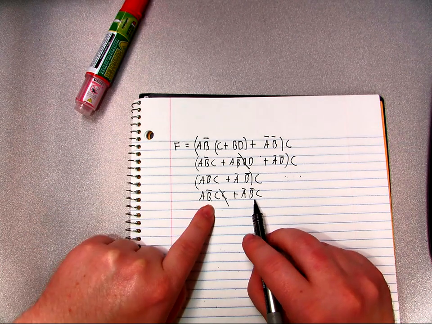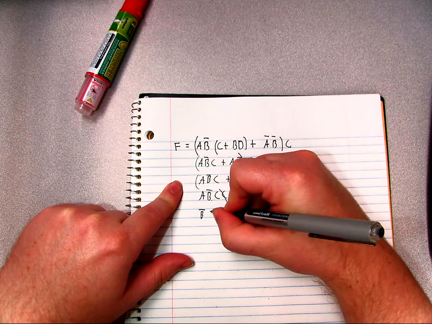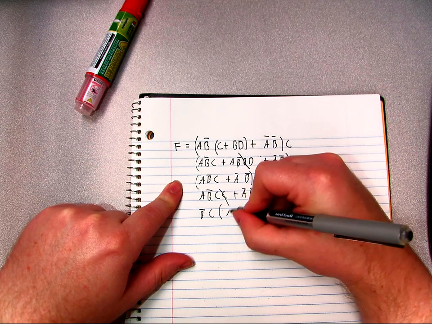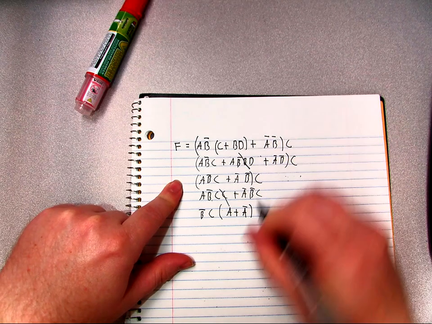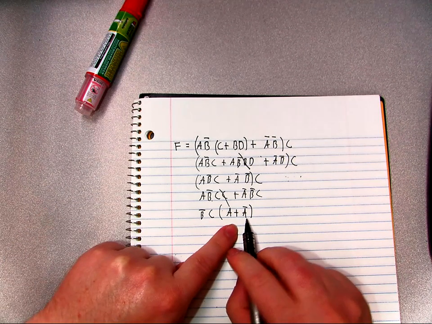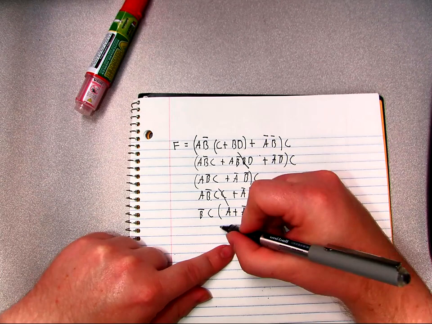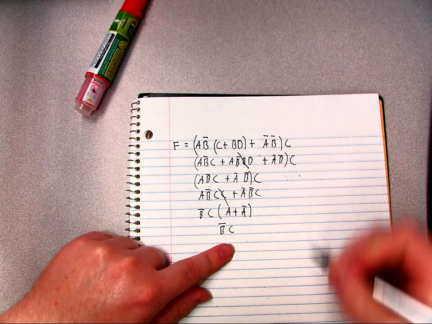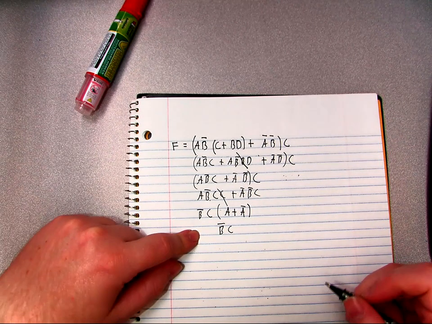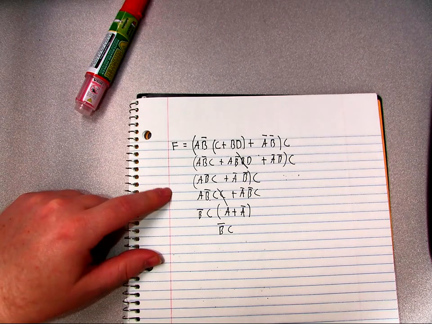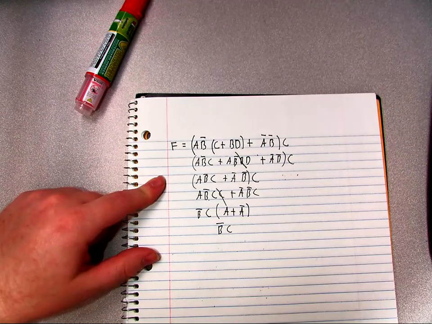Now this one we can start looking at. We have this not B, C term with A or not A. Well, A or not A is always true, right? Because one or the other is true. It's inverted of the and you can just end up with not B, C. So that's a nice big fat simplification, and a few tricks along the way. Let's step it up and do an even more complicated one now.